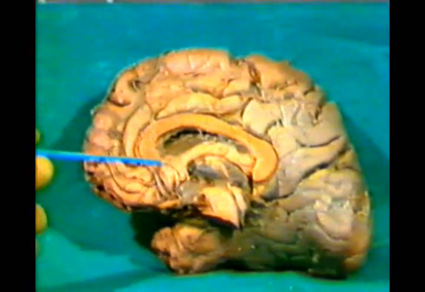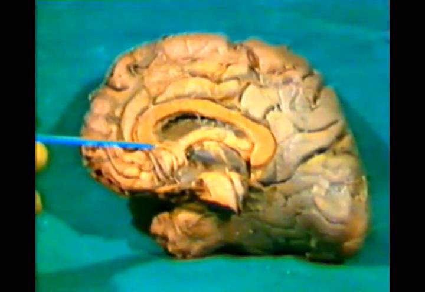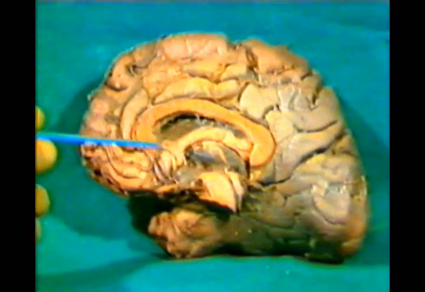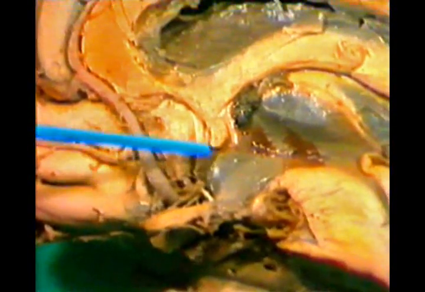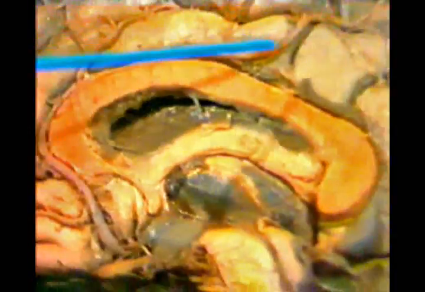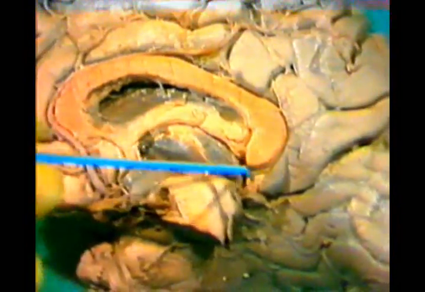From the genu, the corpus callosum extends backwards to form the rostrum, which ends at the upper end of the lamina terminalis. The splenium is thick and rounded, and its fibers extend between the occipital and the temporal lobes of both sides.